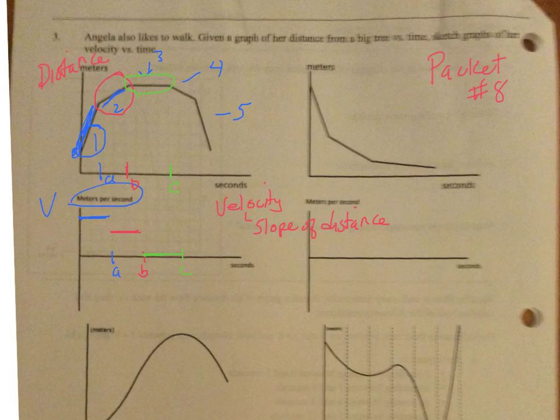At the fourth position, okay, now what I know is it is a negative slope, so I'm going to be below the x-axis, and it looks like it is pretty close to the same magnitude as position number 2.